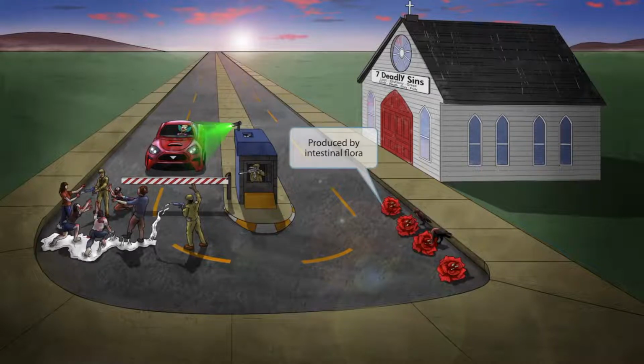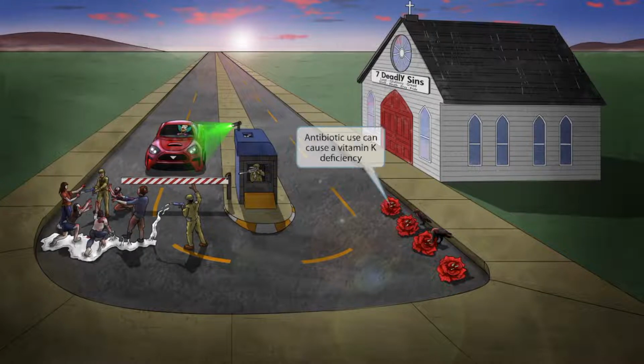Okay, let's take a break from the terrifying zombies and look at these beautiful flowers for a minute. Notice that the flowers are in the gutter. We've also placed them here because the gutter is a gross reservoir for bacteria, so it's kind of like a metaphor for the intestines. Therefore, the flowers in the gutter allude to the idea that vitamin K is produced by the intestinal flora.